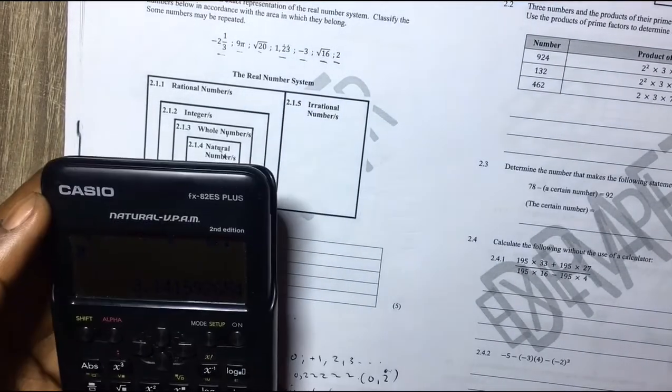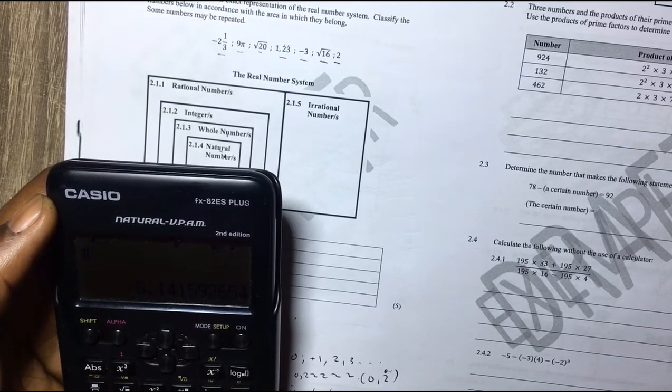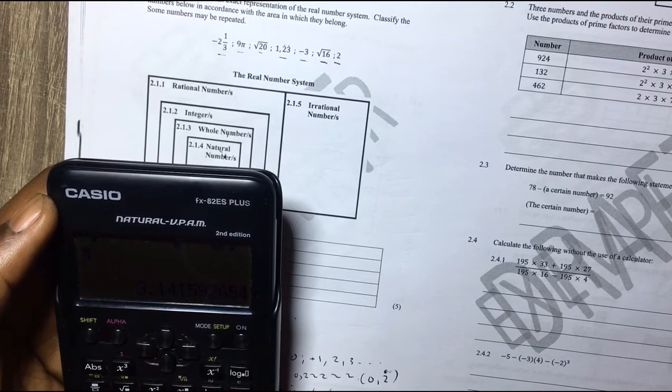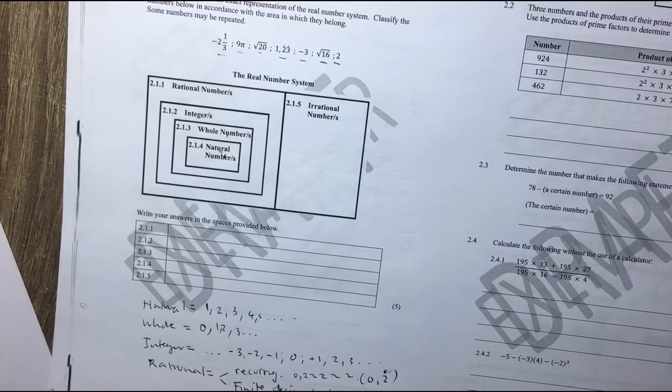So 1,4515,14. What did I say? 45. Okay. There's no 45 here. It's 54 and it's going on. 3 comma something like that.